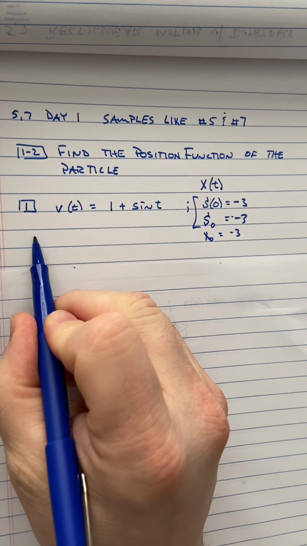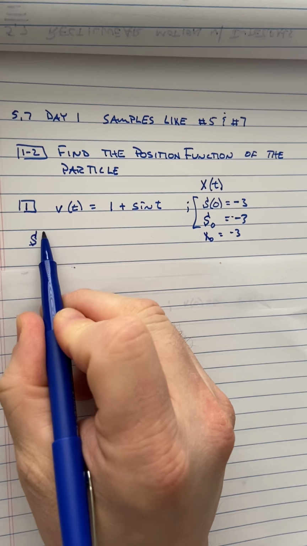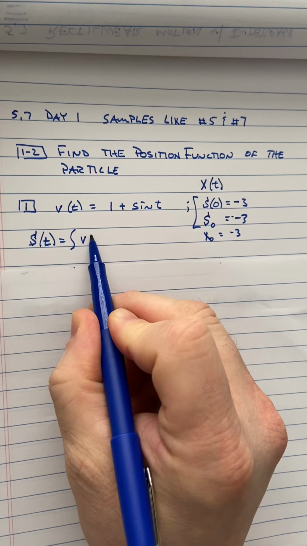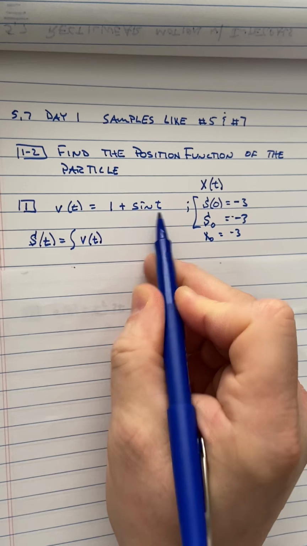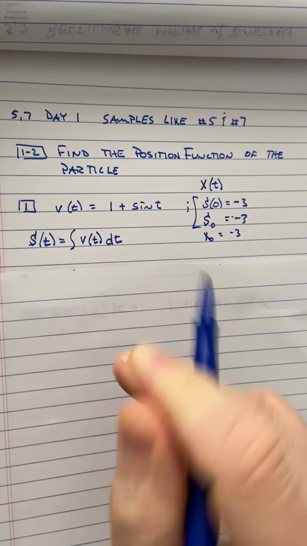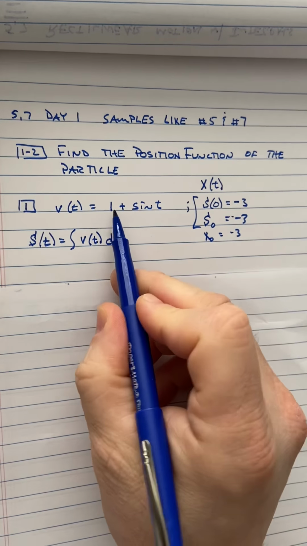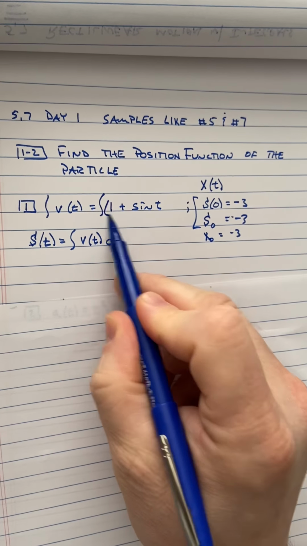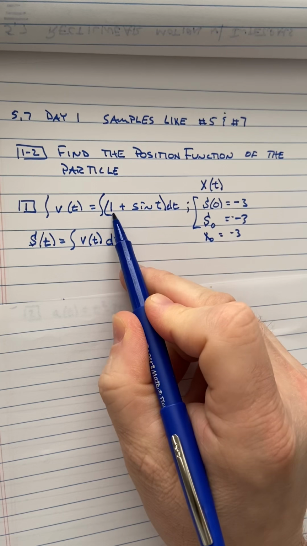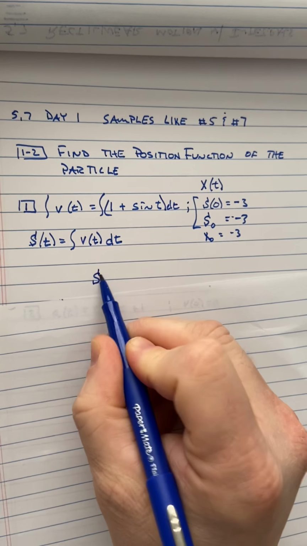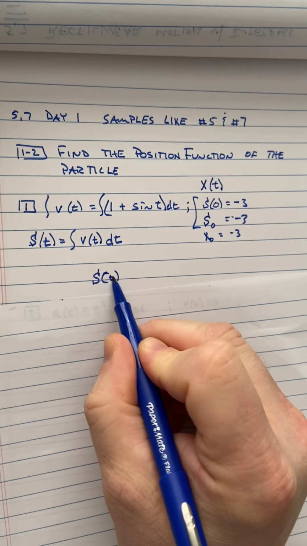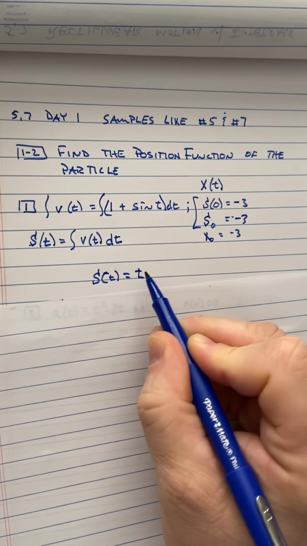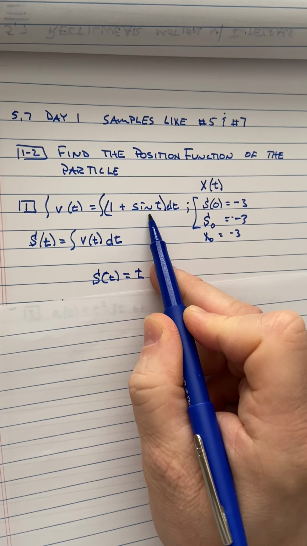So to find the position function, it is one antiderivative away from the velocity machine. We need to take the antiderivative of this velocity machine with respect to time. So here we go. The antiderivative of this machine, with respect to time: raise the power, divide by the power, the antiderivative of 1, the antiderivative of the sine.